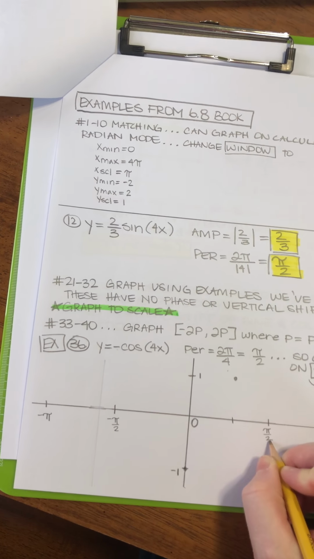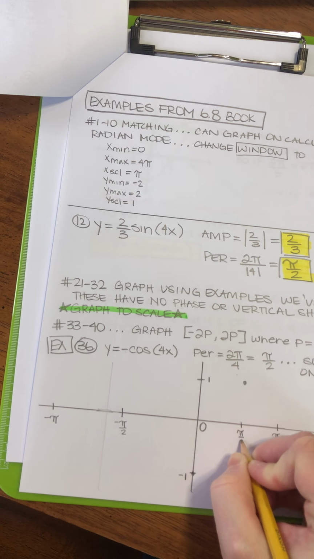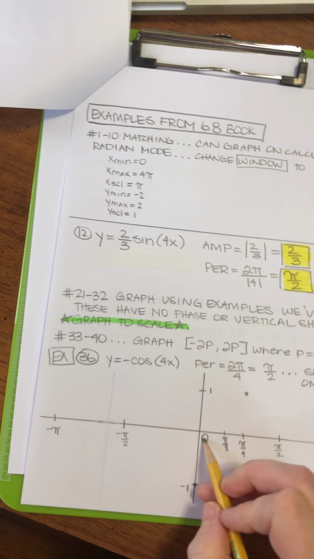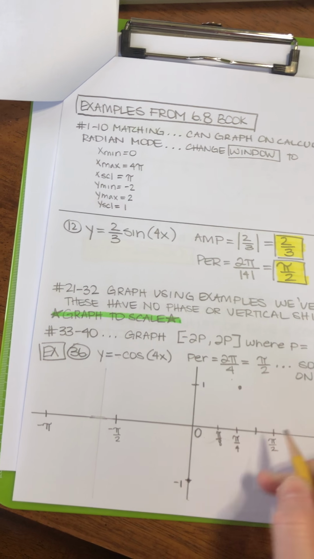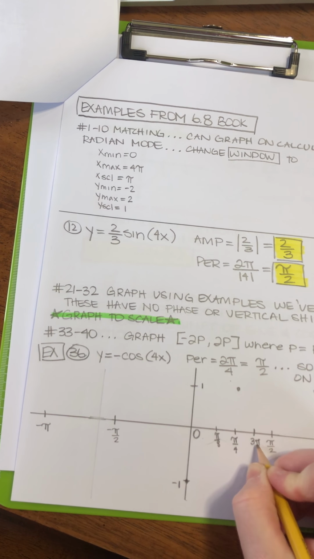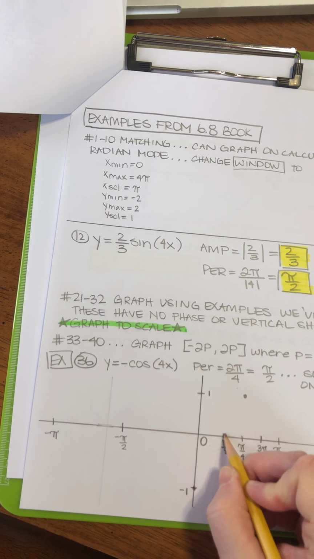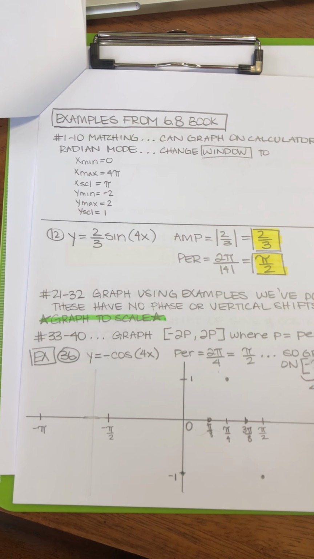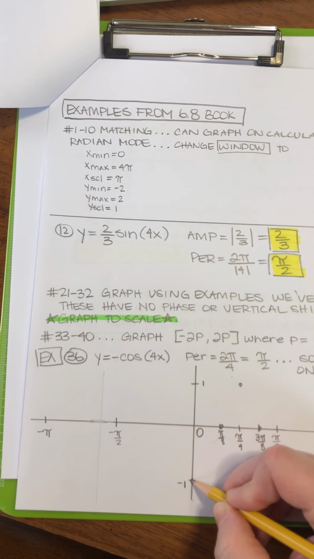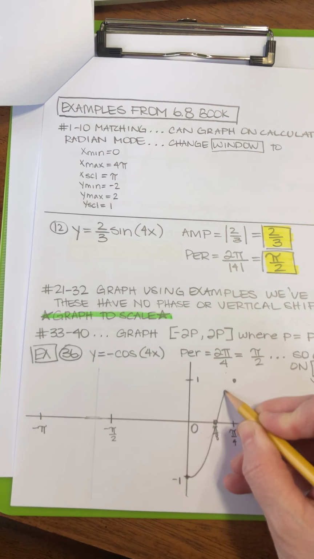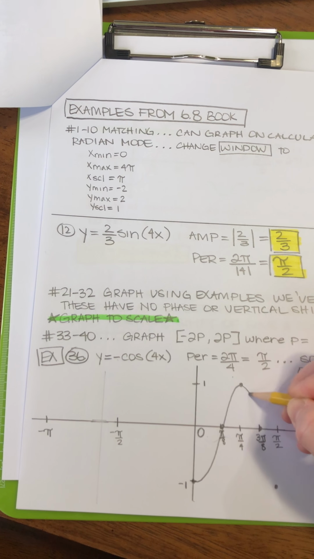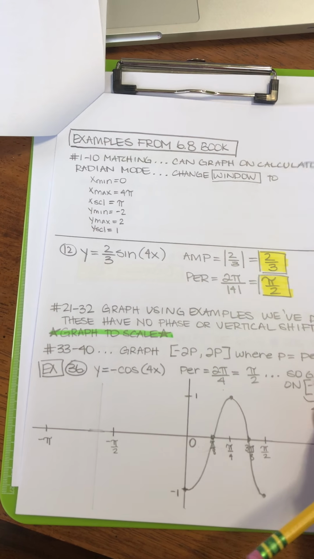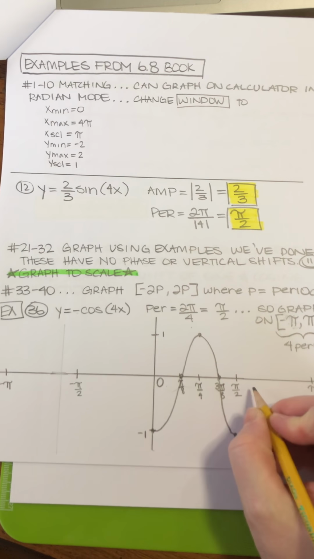So if we take pi over 2 and divide it in half, that's pi over 4. If we take that and divide it by 2, that's pi over 8. So there's 1 pi over 8, 2 pi over 8, 3 pi over 8. And then at the pi over 8 and 3 pi over 8, that's where we're going to have our x-intercepts. So again, you connect this with a nice smooth curve. And that's 1 period.